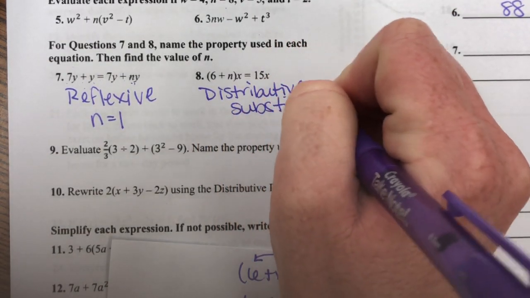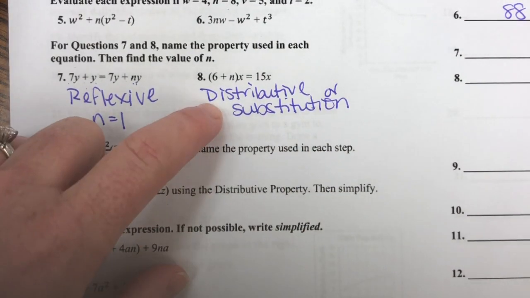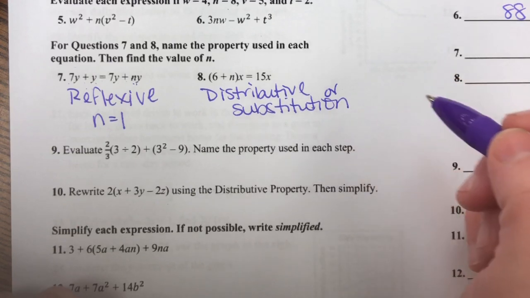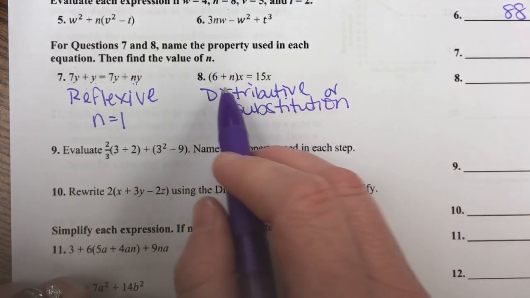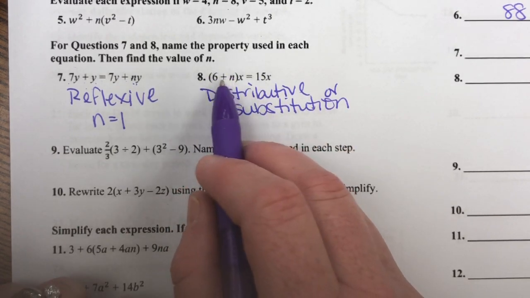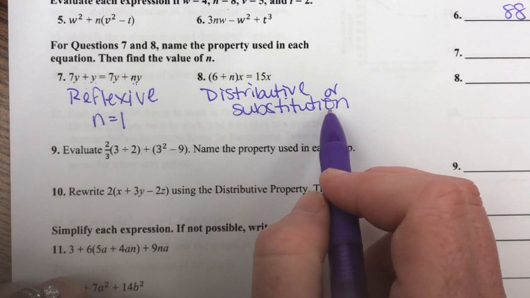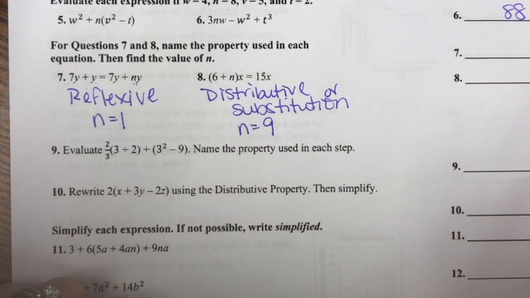This is where the multiple choice comes into play, because they would not give you both of these answer choices unless it said select all that apply. But either one of these I would accept. You could use distributive property, or you could use substitution, replacing 6 plus n with 15, since they're equal. That would probably actually be more accurate. And then here, n equals 9, like we said. Okay, sorry if that was confusing.